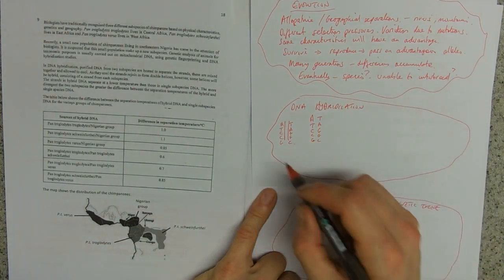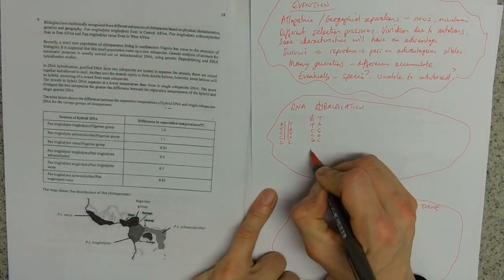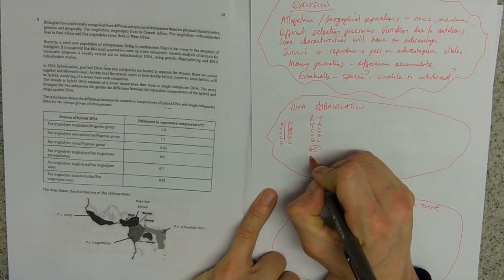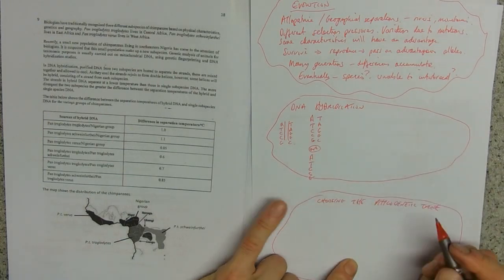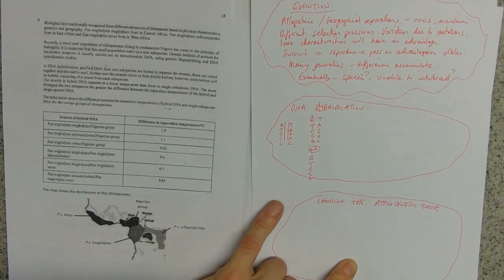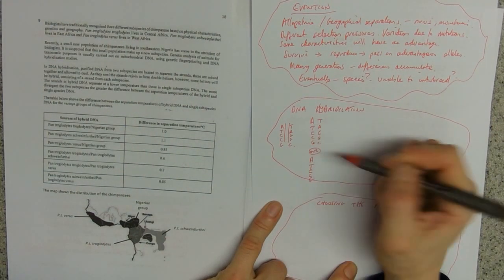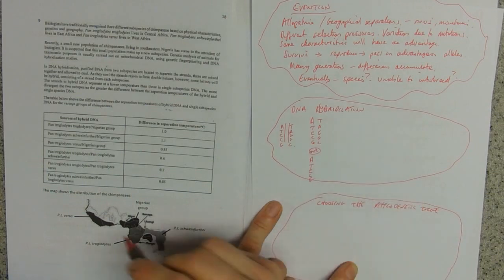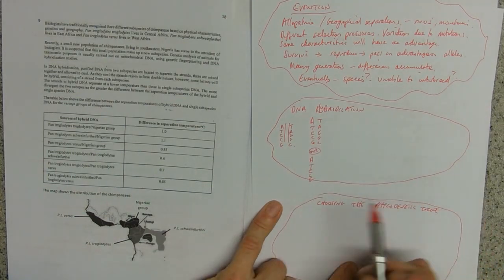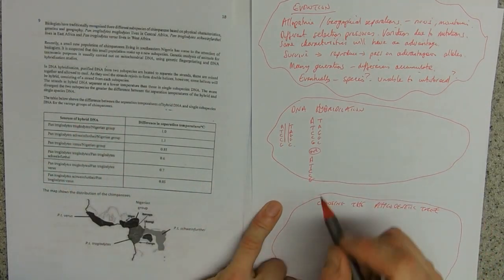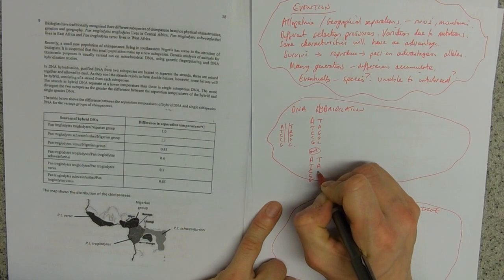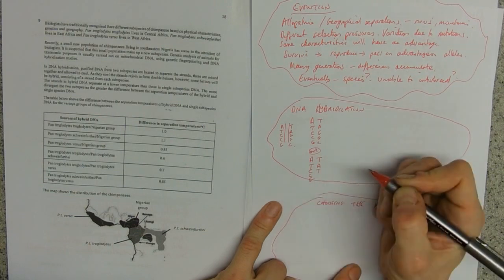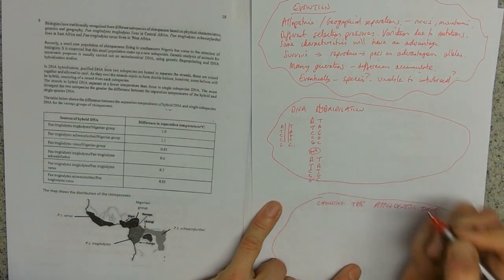Okay. Or we could take that strand, CCG, and we could get a complementary strand from another animal, another subspecies, and that might look like T A T G C.